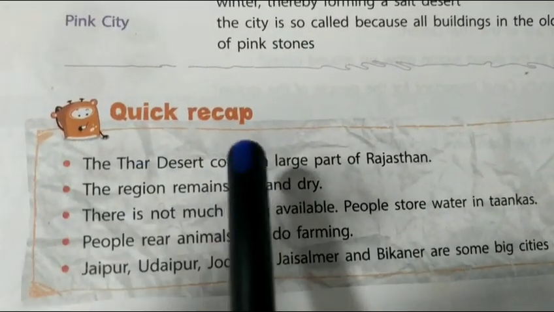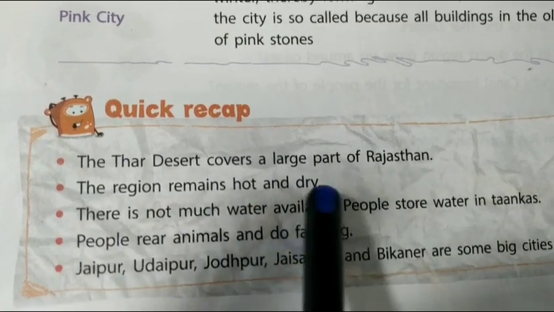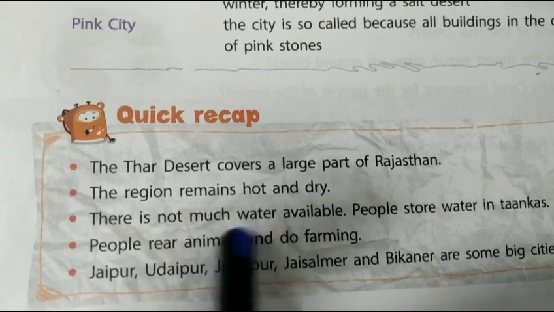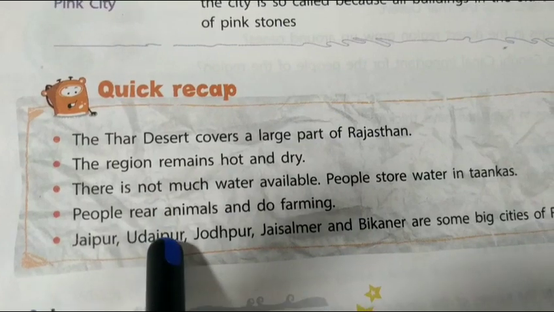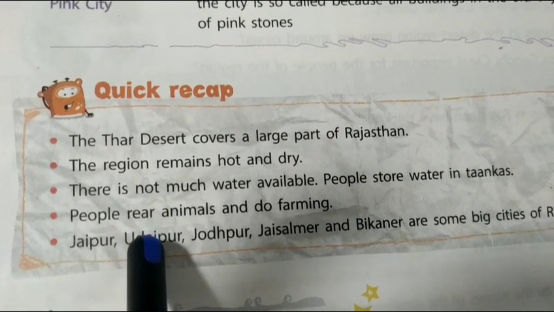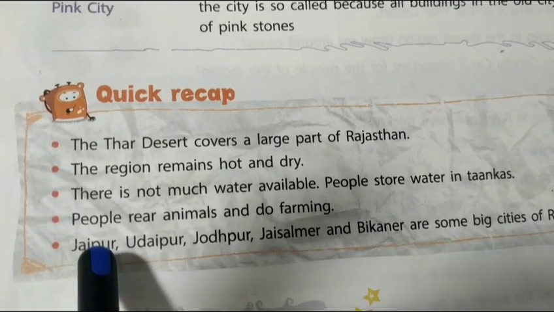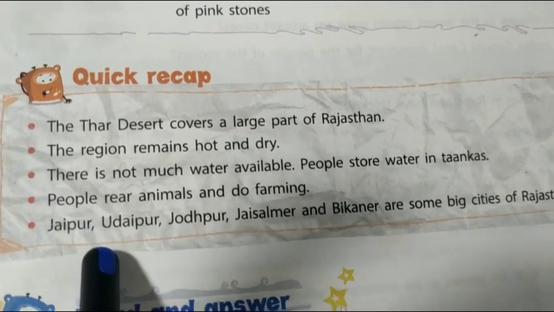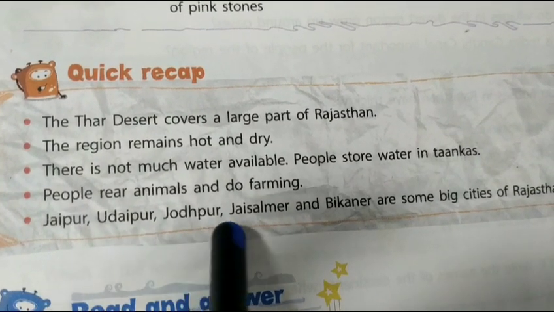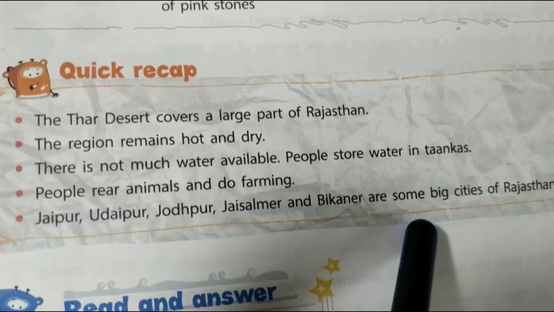We will come to the quick recap of the chapter. The Thar desert covers a large part of Rajasthan. The region remains hot and dry. There is not much water available. People store water in tankas. People rear animals and do farming. Jodhpur, Jaipur, Udaipur and Jaisalmer are some big cities of Rajasthan.